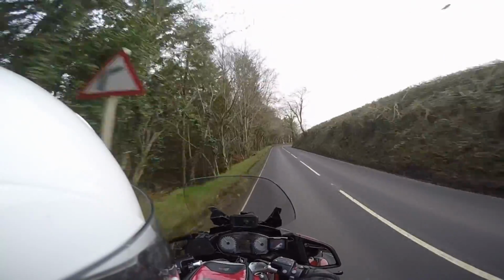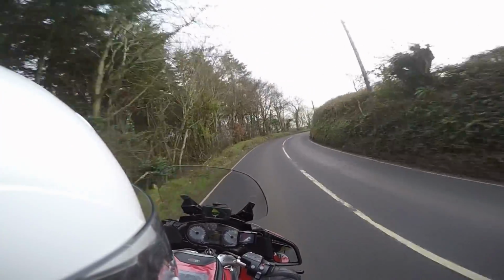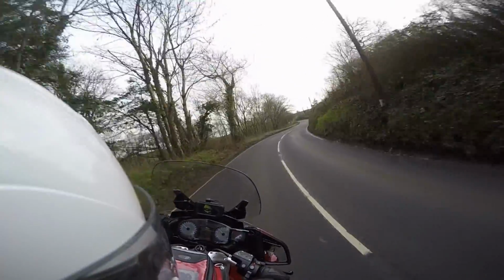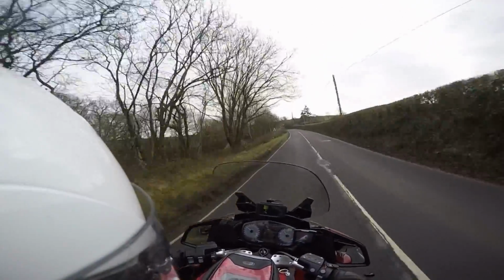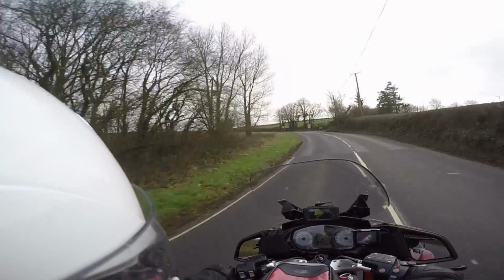Now it's starting to change. Follow it through. Nice steady throttle. Over to the offside then, junction near side. Trying to look into it, can't see into it. Now I can.